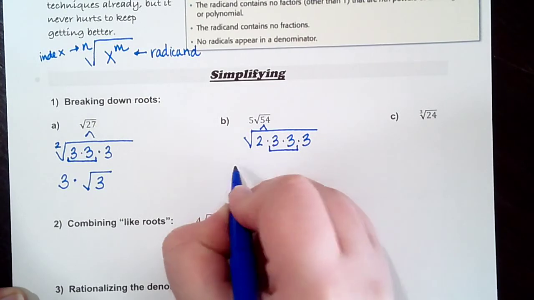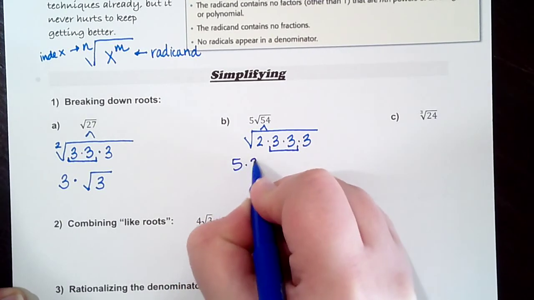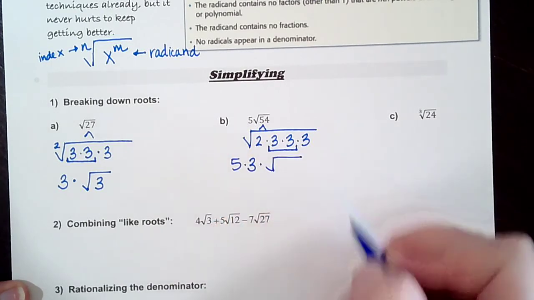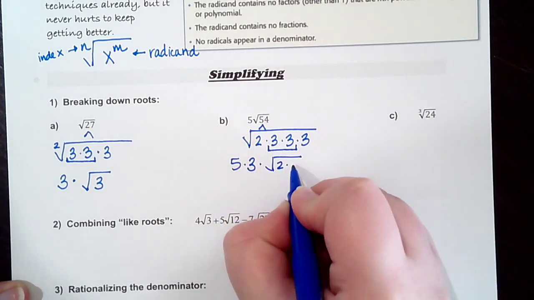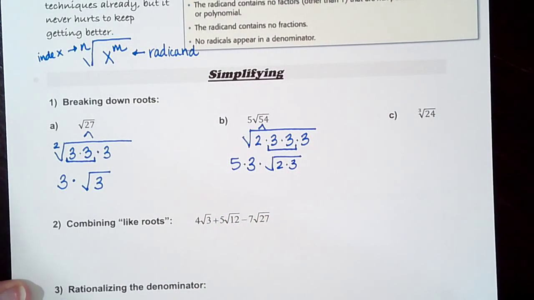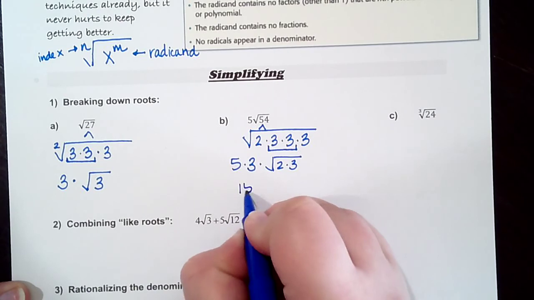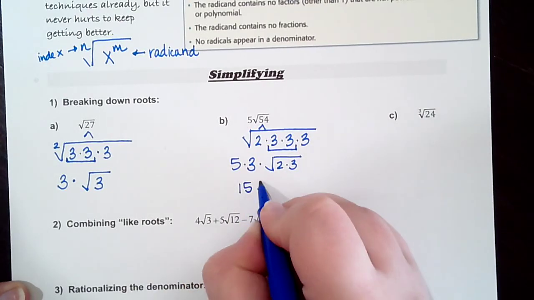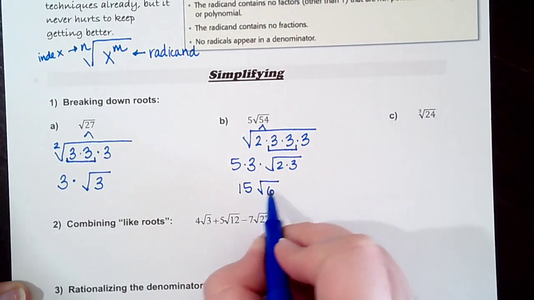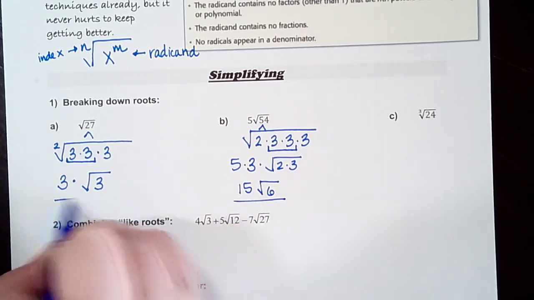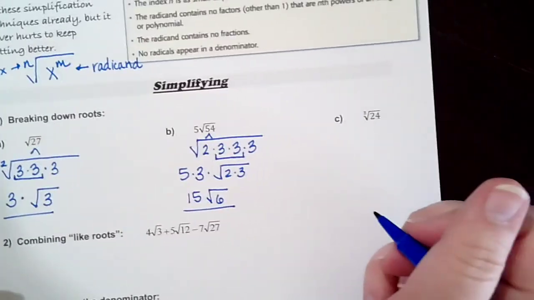It's the same thing as 5 times the pair I took out times whatever is left in the radical. In this case, it's going to be 2 times 3. However, we don't want to leave it like this. There's a lot more numbers than we really need, so we're going to simplify. 5 times 3 is 15. 2 times 3 is 6. We can't break the radical down any further. We can't simplify anything outside, so those are our final answers.